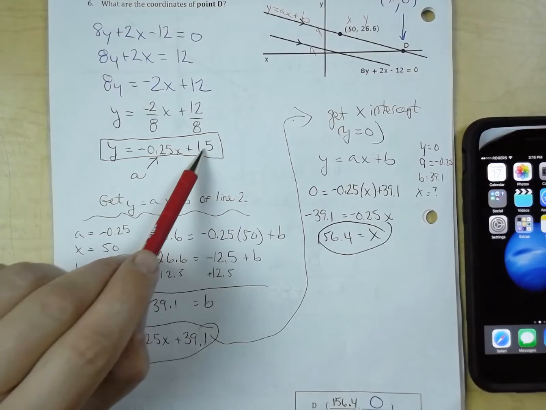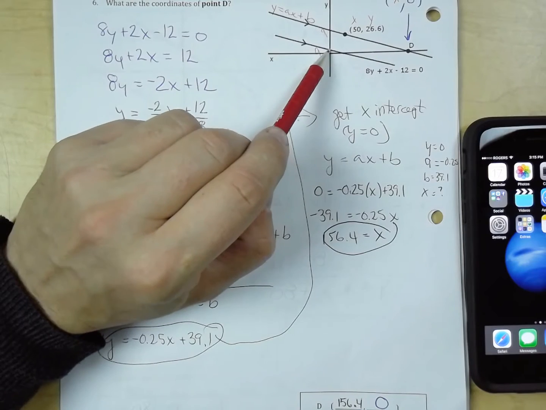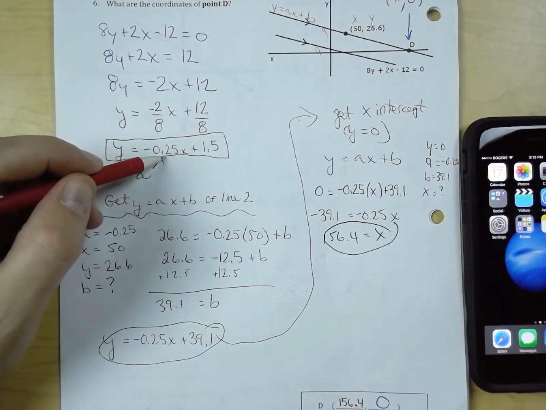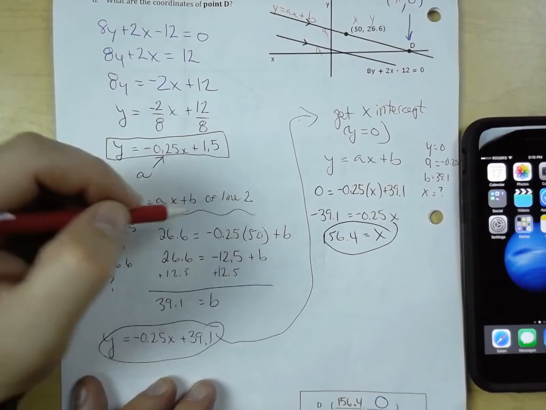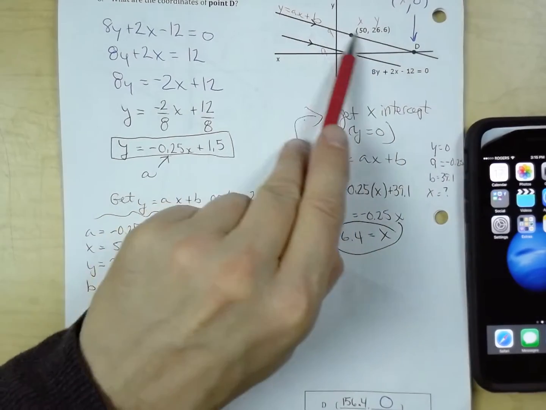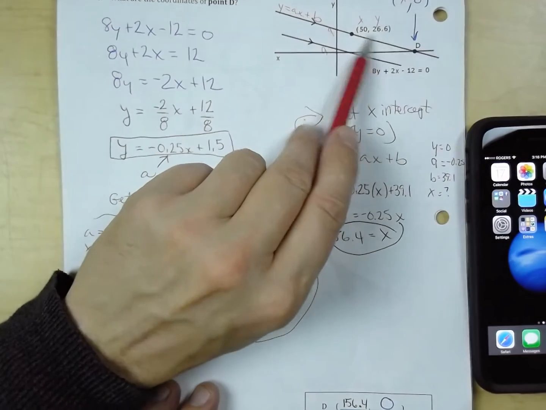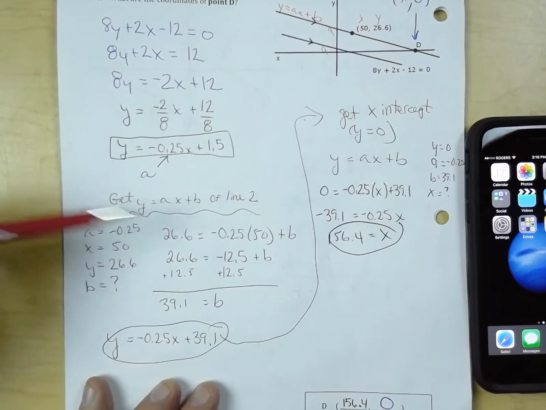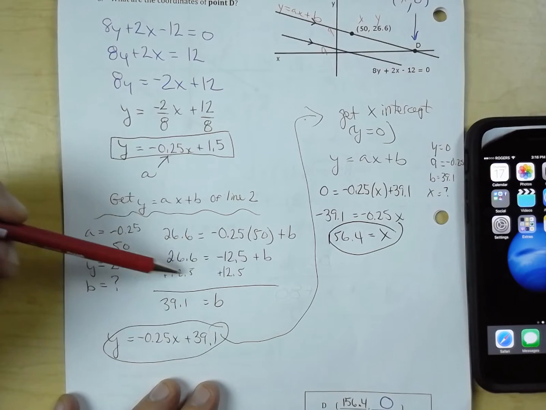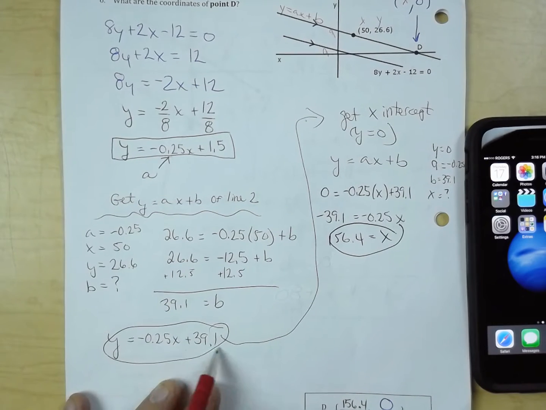There's the b. I don't really need it because I'm not really interested in the b of this equation right here. I'm looking for that. So I know the a. Now that I know the a, I've got to get y equals ax plus b of the second line. I need to know the equation of this line. So I know the a, I know an x, I know a y, I'm looking for b. Plug everything in. This simplifies here to negative 12.5, so I add that to both sides, and that's how I get 39.1 for my b. So that's the equation of my line.